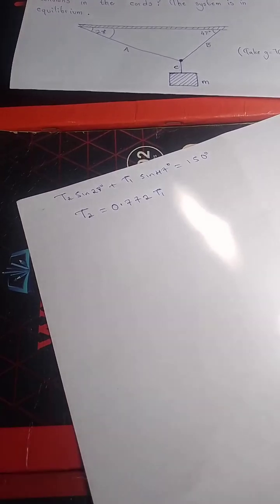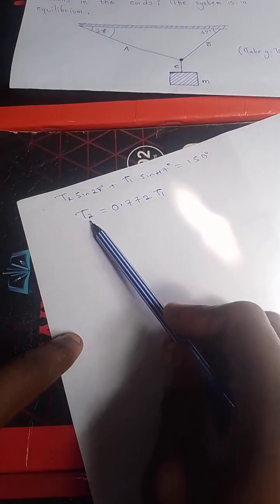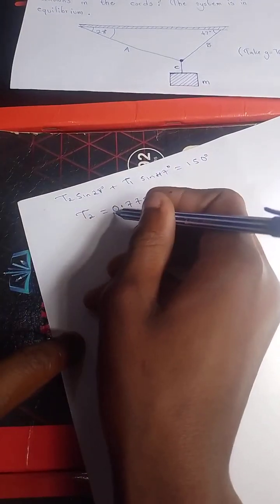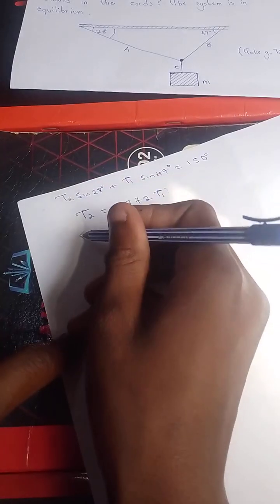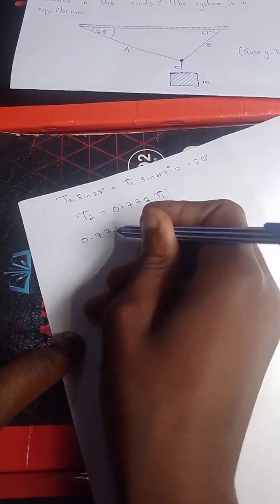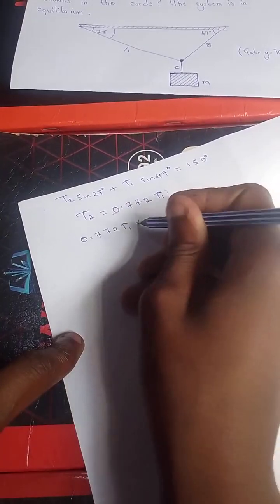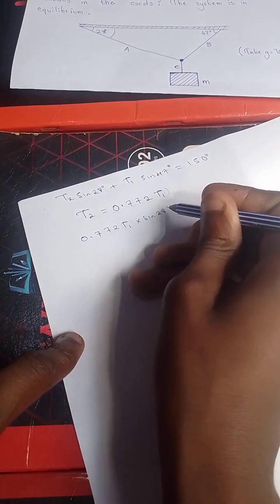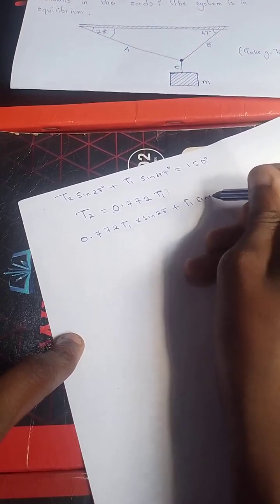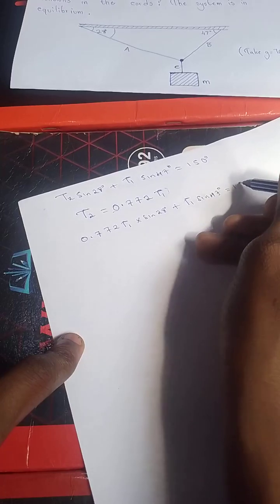So I can now solve the equations simultaneously, just transfer them. So we have this one and this other one. This implies that where there is T2, we can put this value. So where there is T2, I'm going to put 0.772 T1, times the sine of 28 degrees, plus T1 times the sine of 47 degrees, should be equal to 150 degrees.